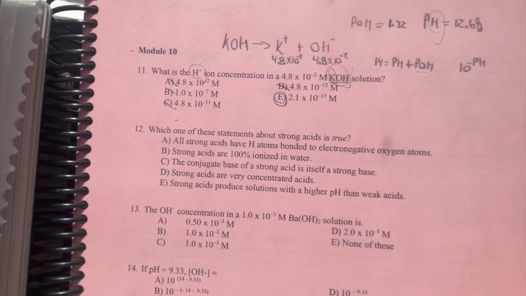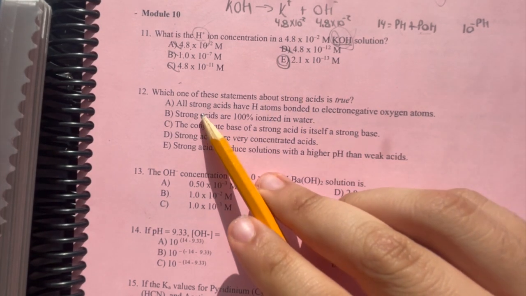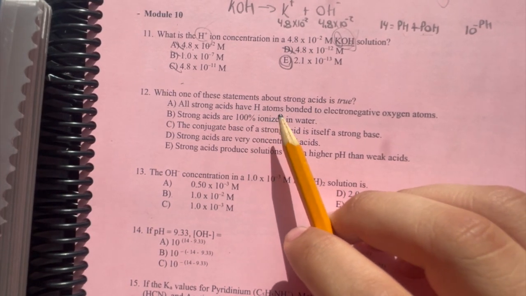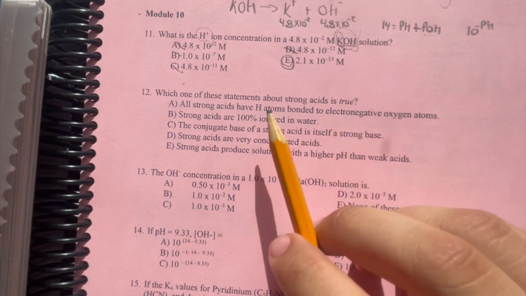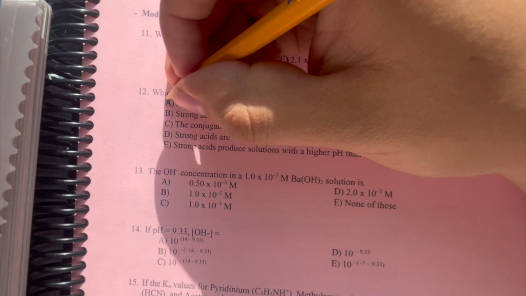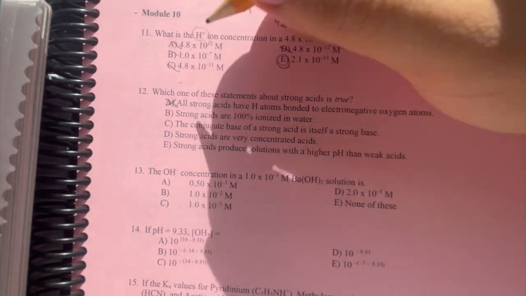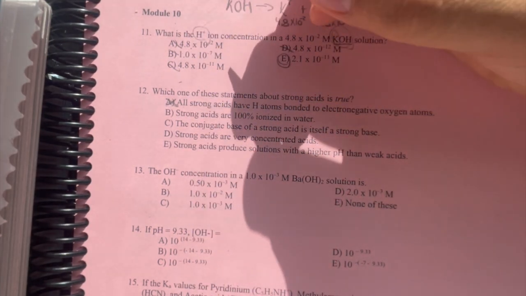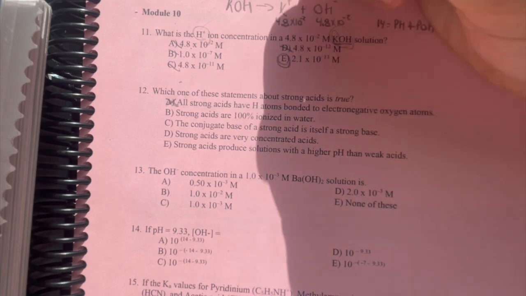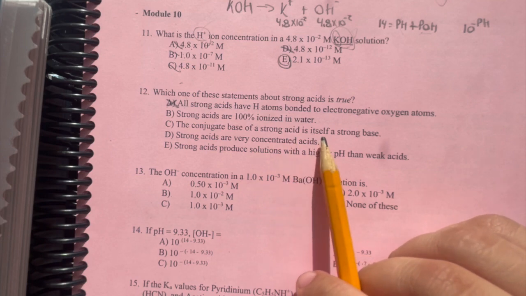12, which one of these statements about strong acids is true? All strong acids have H atoms bonded to electronegative oxygen atoms. Not all of them, right? Because you have hydrochloric acid, which is strong, and that's the exception. Strong acids are 100% ionized in water. Sure, okay.